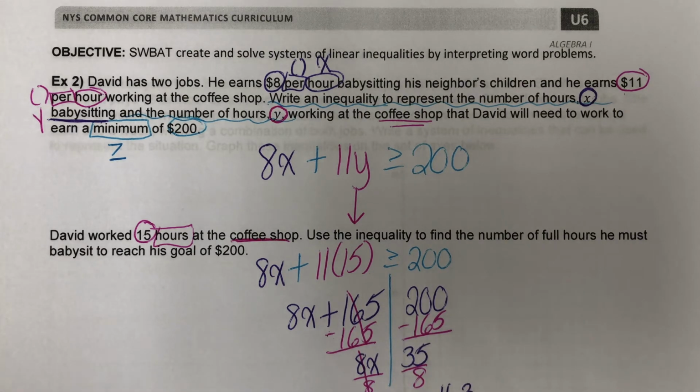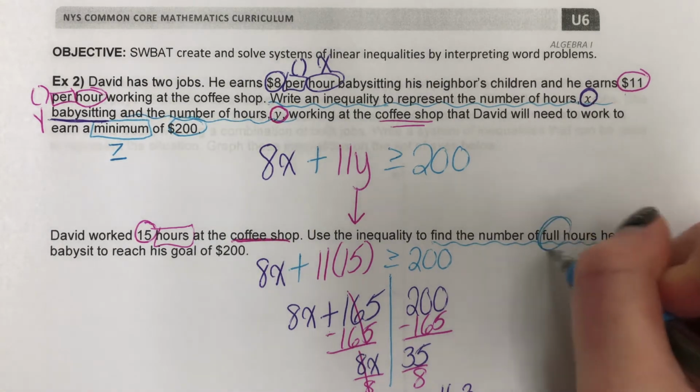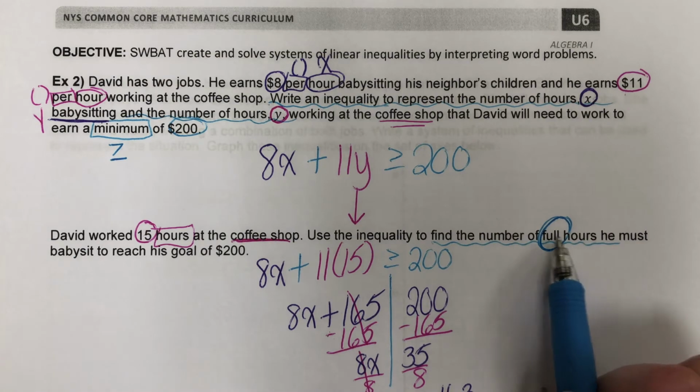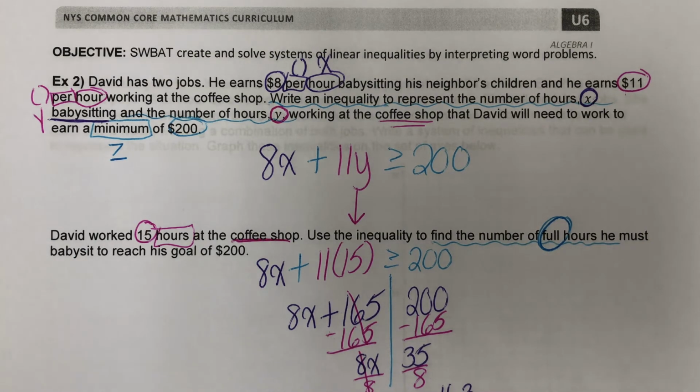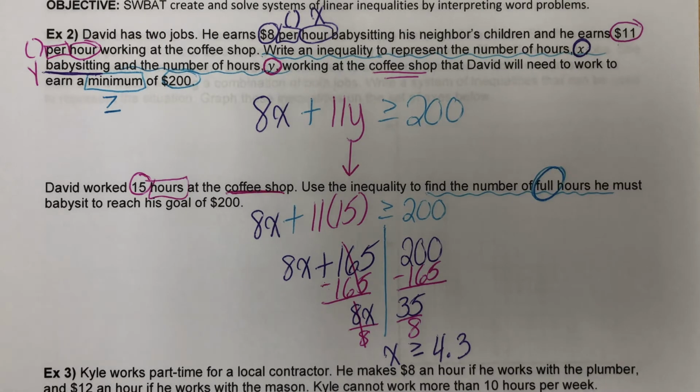All right. So as I look back at the question here, let's underline that. It says use the inequality to find the number of full hours he must work if he wants this inequality to be true. Well, working 0.3 of an hour would not be full hours. Full hours would be integers like 1, 2, 3, 4, 5, right? Numbers like that.